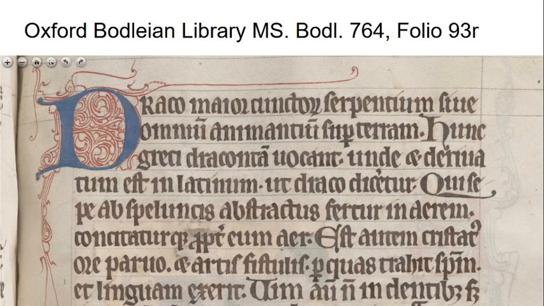So I will read this out to you now, so you get a sense of it. From the beginning. Draco maior cunctorem serpentium sive omnium animantium super terra. Hunc Greci dracontam vocant, unde et derivatum est in Latinum, ut Draco diceretur.